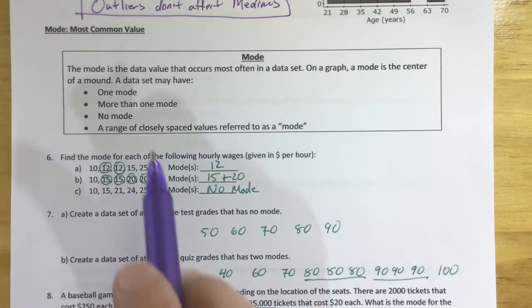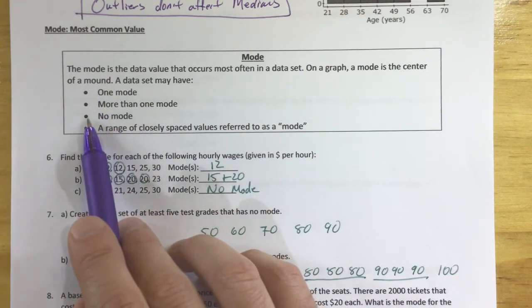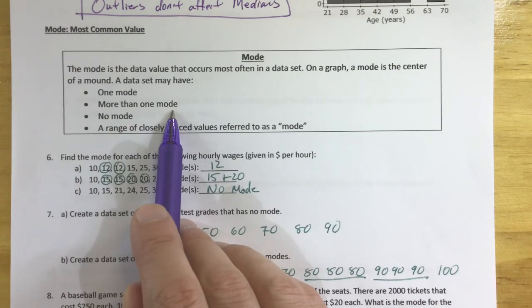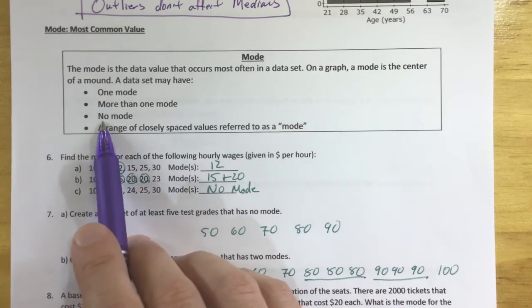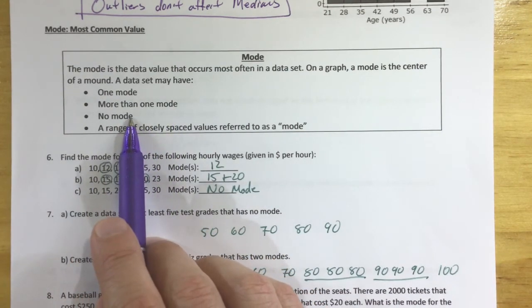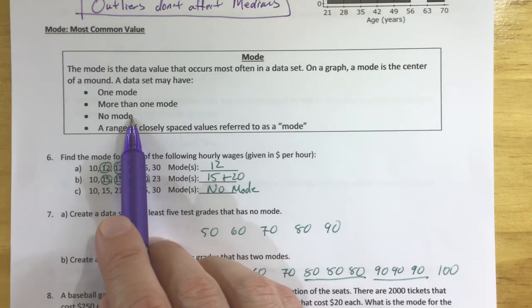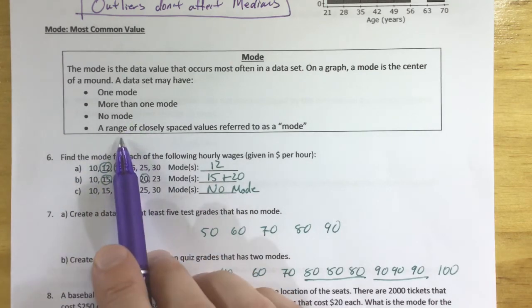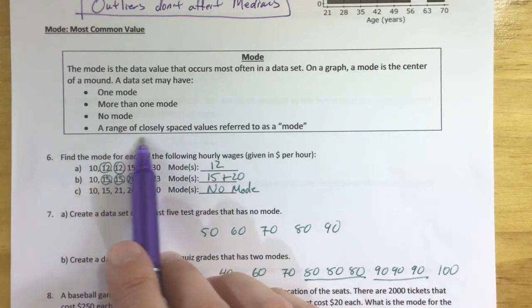So you can have one mode, you can have more than one mode. If it's 2 modes, it is bimodal. You can have no mode if there isn't any value that's more consistent than the others.